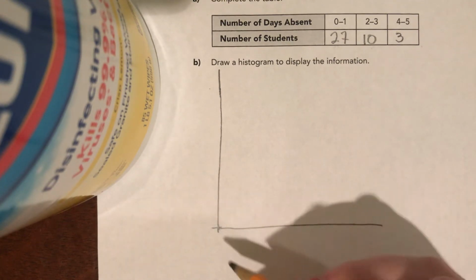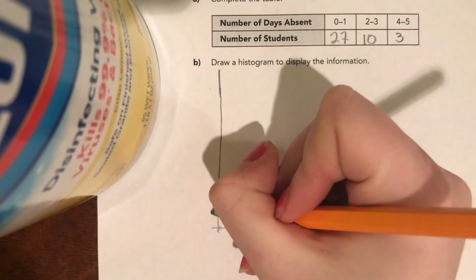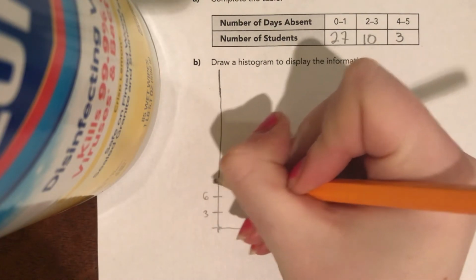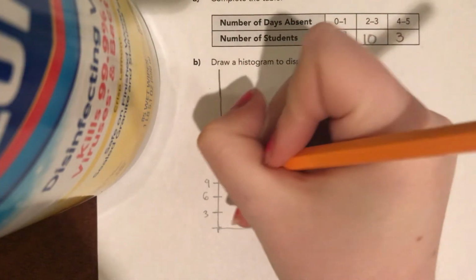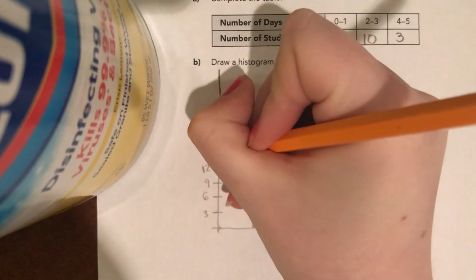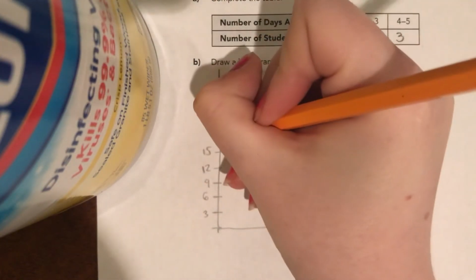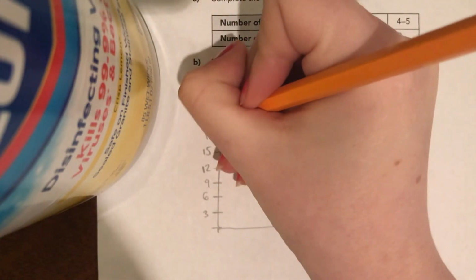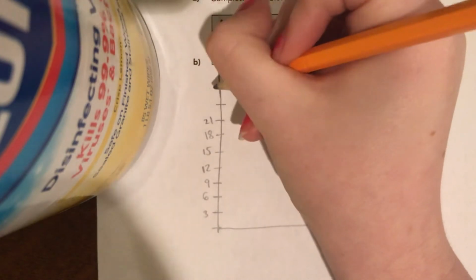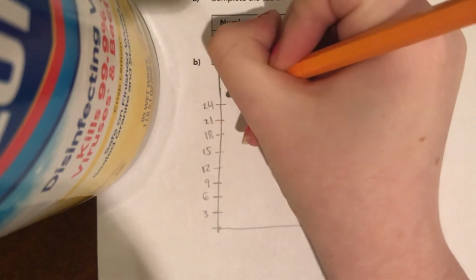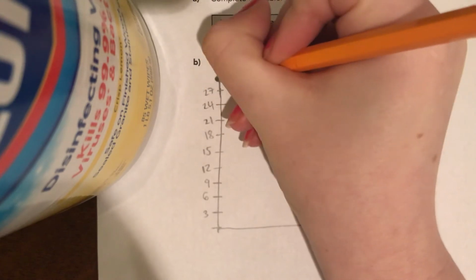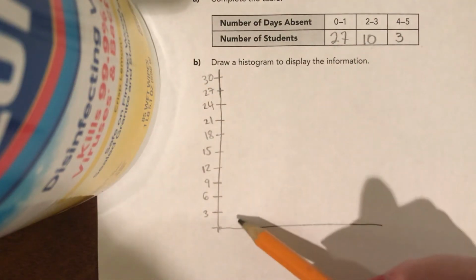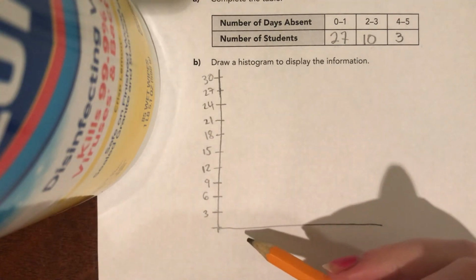All right, as always, start at 0, 3, 6, make sure we're labeling, 9, 12, 15, 18, 21, 24, 27, 30. All right, we've gone high enough. Now it's time for our intervals.